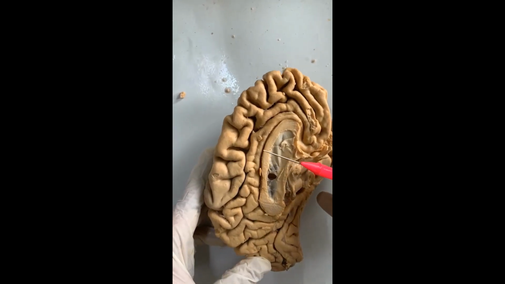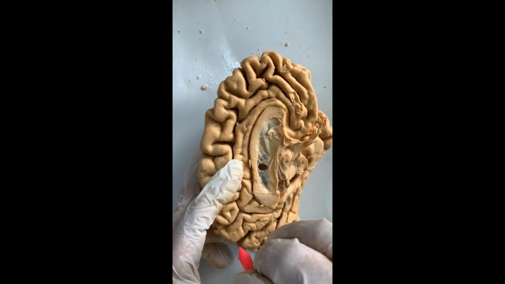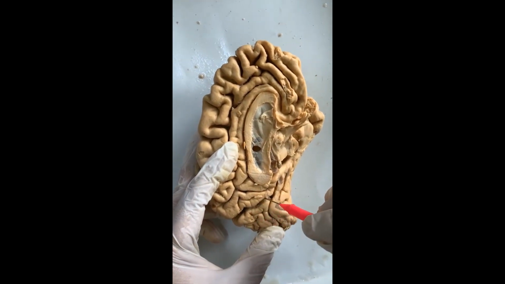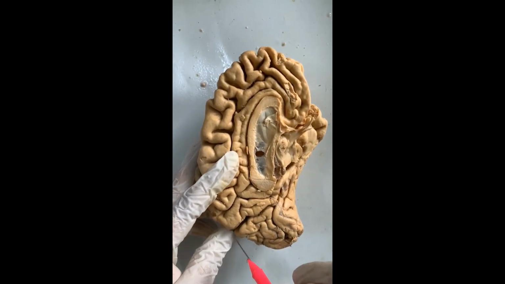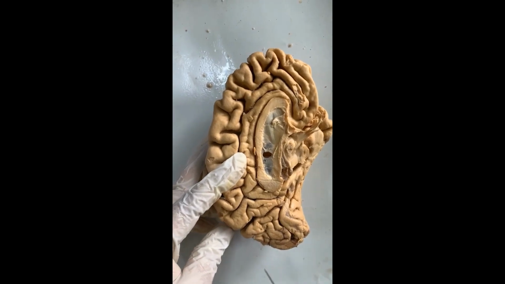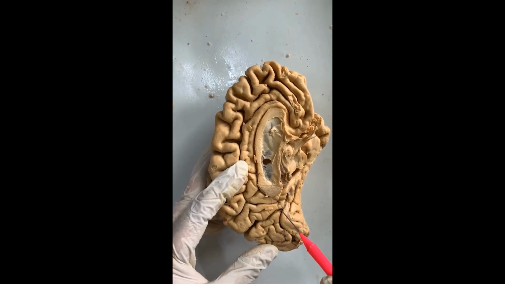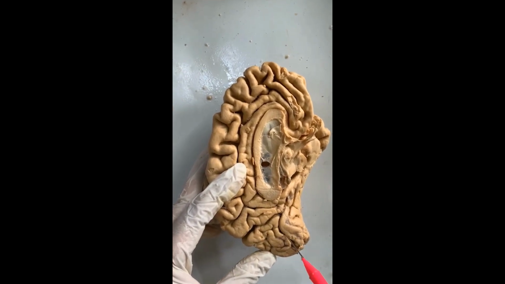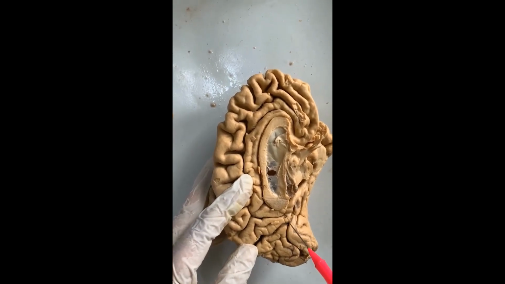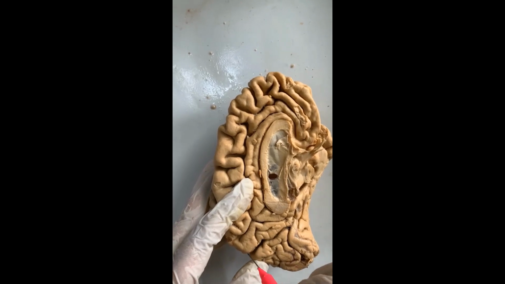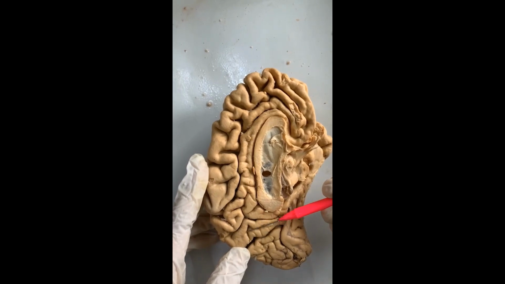Now let us see what are the important sulci and gyri. Where it is cutting the supromedial border, this is the parieto-occipital sulcus. In front of this is the parietal lobe, which I showed you in the supralateral surface. Here one more joining is the calcarine sulcus. The triangular area between the calcarine sulcus and parieto-occipital sulcus is called the cuneus. In front of this is the precuneus.